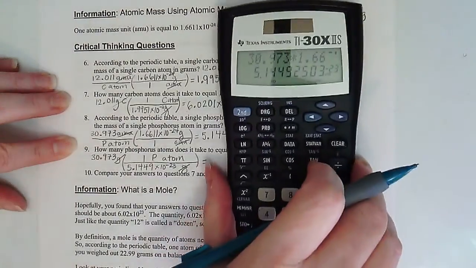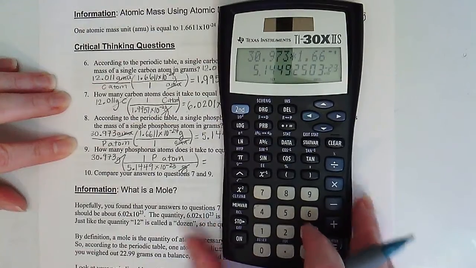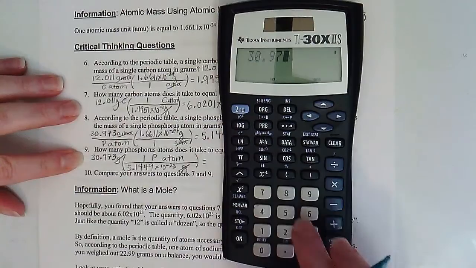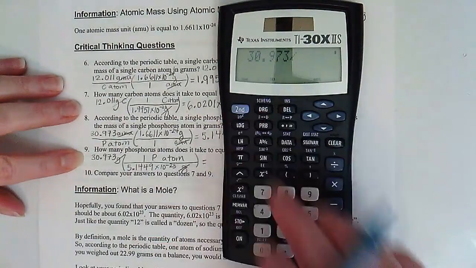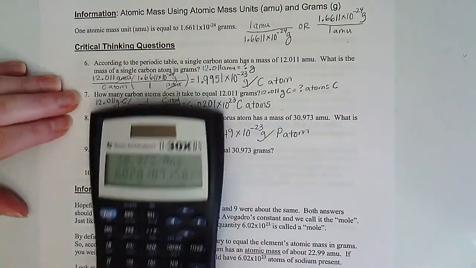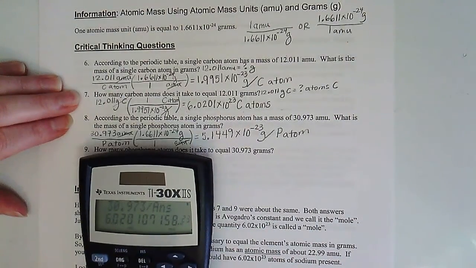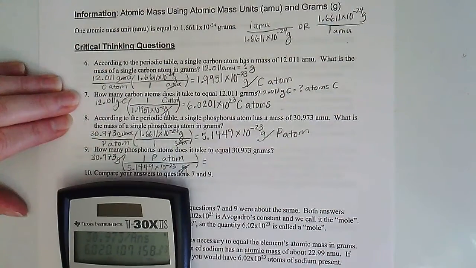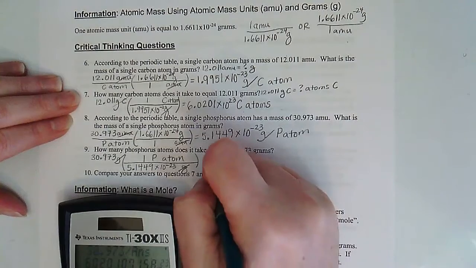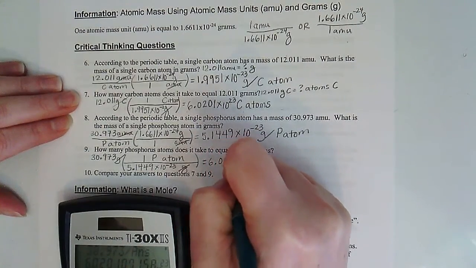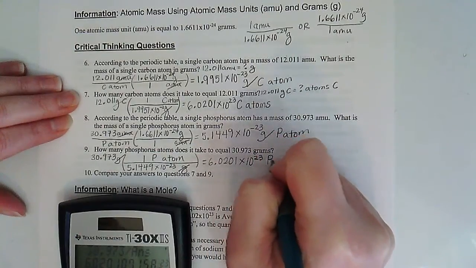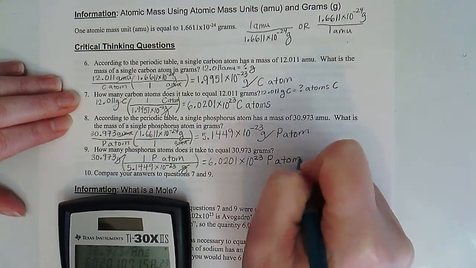So, again, I want to use that answer I already have. So I'm going to do 30.973 divided by second answer. And again, I want to use 5 significant figures. So I'm going to have 6.0201 times 10 to the 23rd phosphorus atoms.